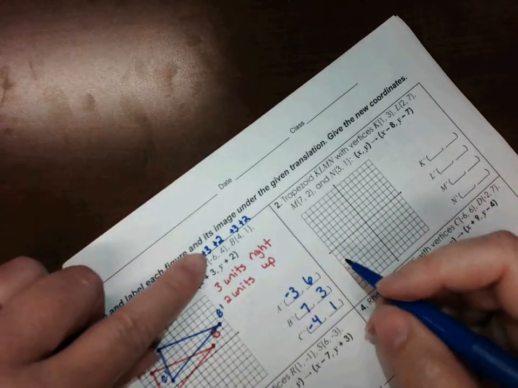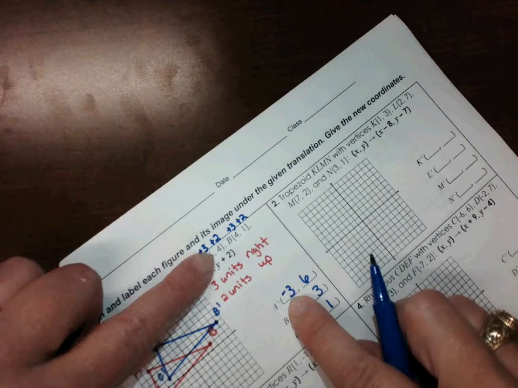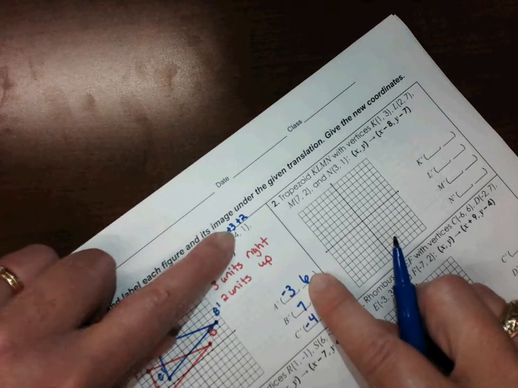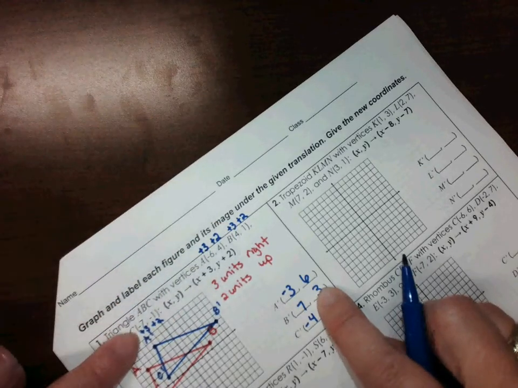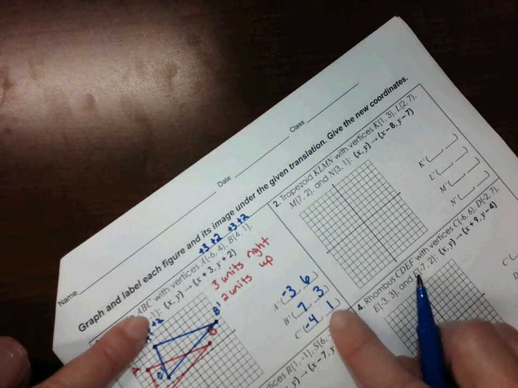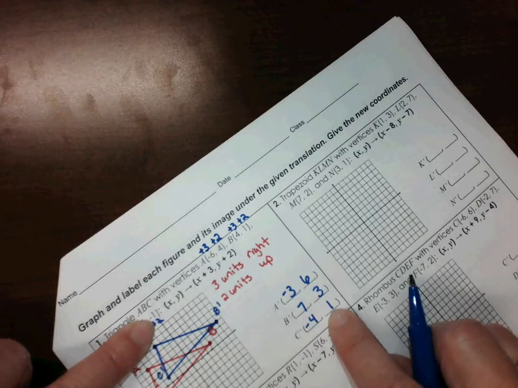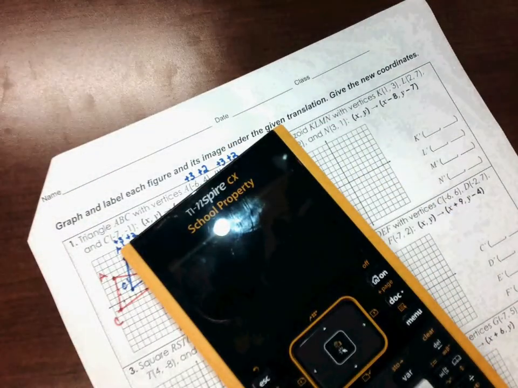So look, -6 plus 3 is -3. 4 plus 2 is 6. 4 plus 3 is 7. 2 plus 1 is 3. -7 plus 3 is -4. -1 plus 2 is 1. Now, if you're not good with integers, that's what your calculator is for.